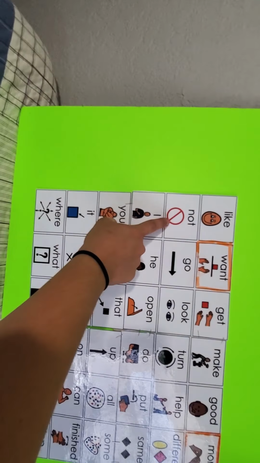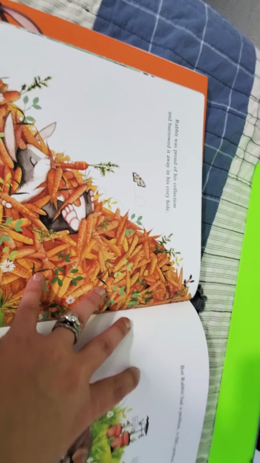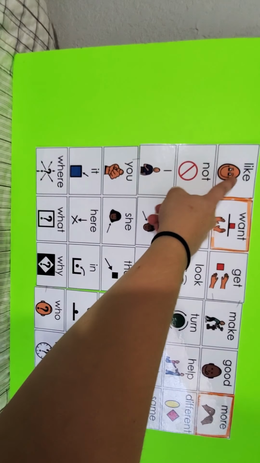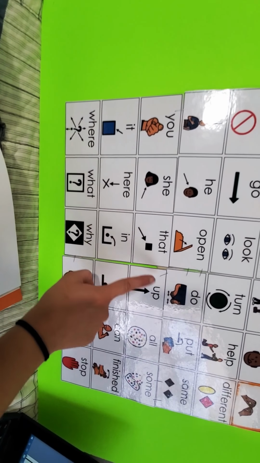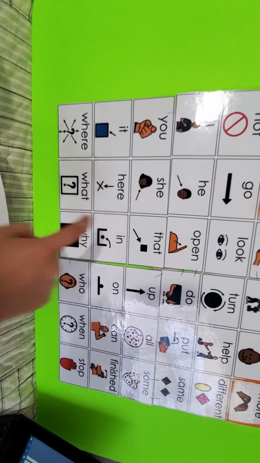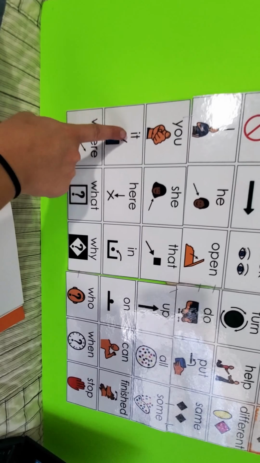And you can look at the next page. Rabbit was proud of his collection and burrowed it away in his cozy hole. So he was very proud of his collection, something he really liked, and he burrowed it away in his hole. Where did he put his carrots? Where did he put them? In. He put them in his hole. He put them in it.